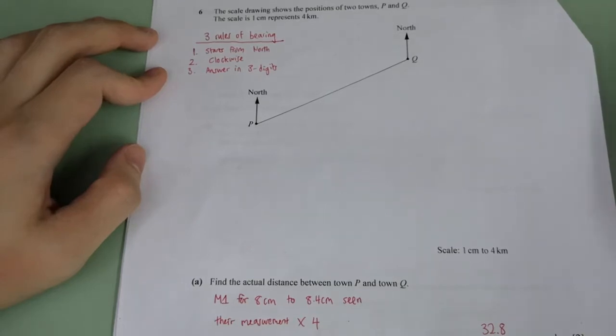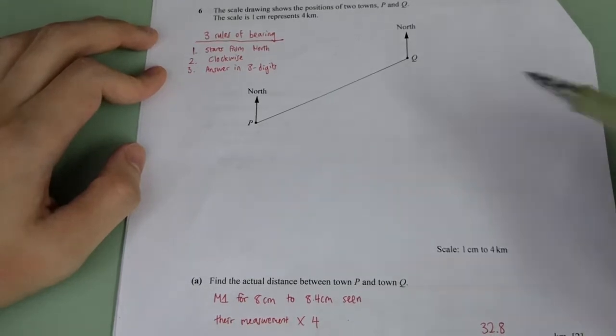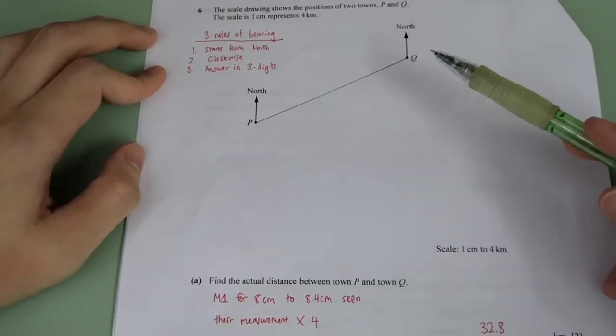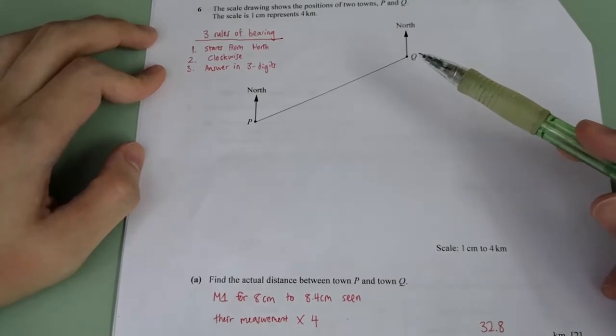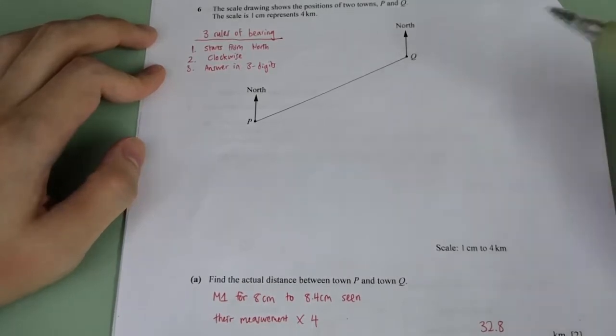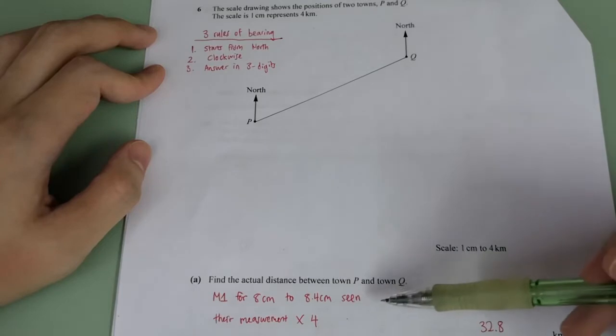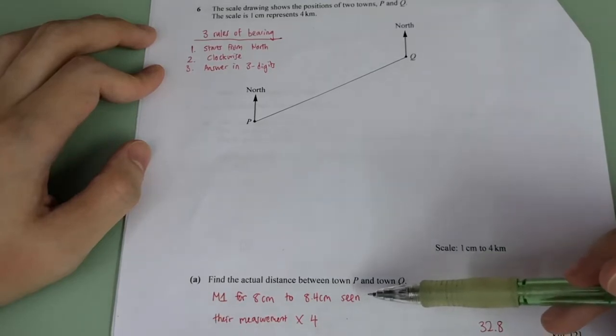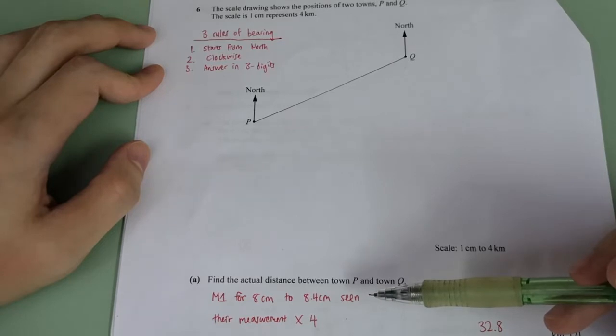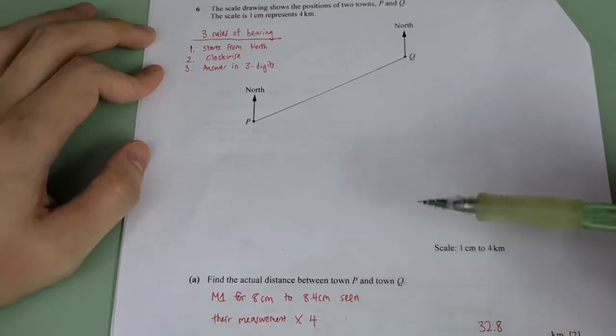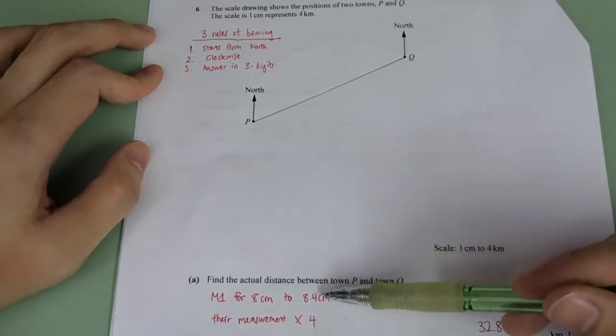Question 6 is a bearing question. So let's read. The scale drawing shows the position of 2 towns, P and Q. The scale is 1 centimeter represents 4 kilometer. Alright, so if you can check out the marking scheme that I wrote over here, M1, which is the method 1, it's for 8 centimeter to 8.4 centimeter seen. I don't believe we can get until 8.4.